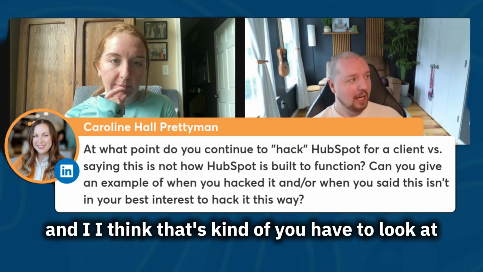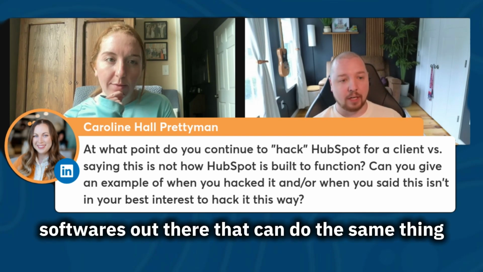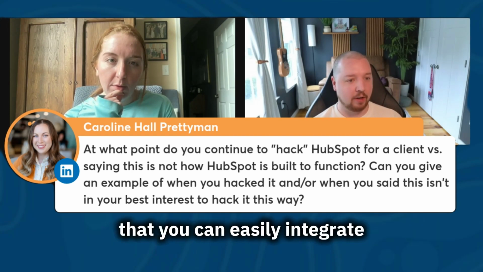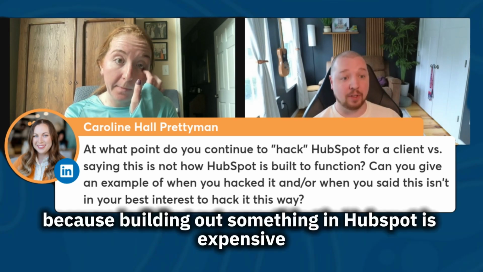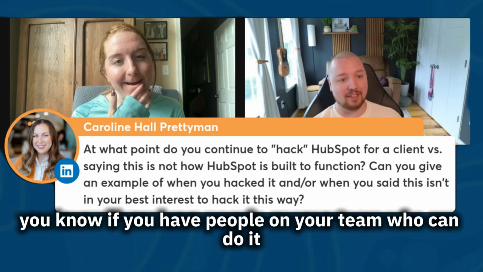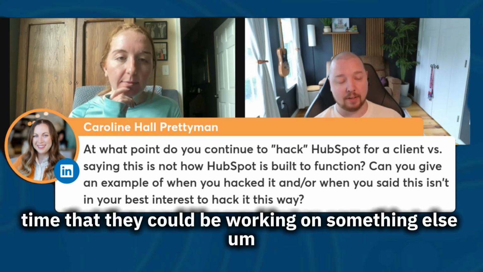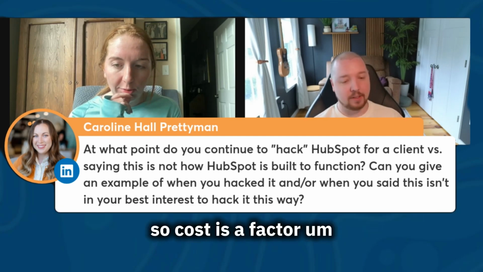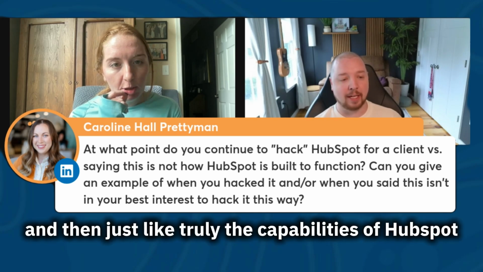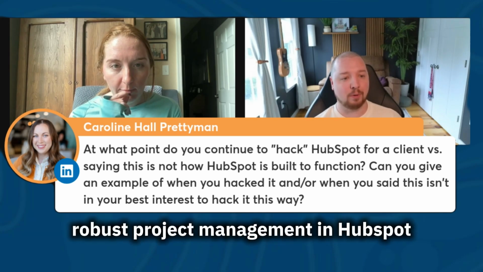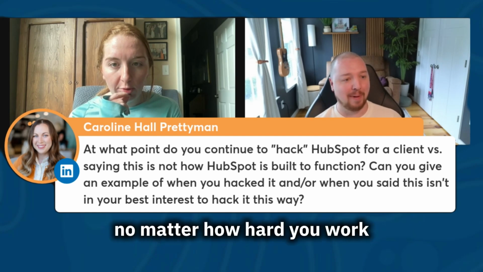And I think you have to look at whether there are software tools out there that can do the same thing that you can easily integrate. If there are, what is the cost of that? Because building out something in HubSpot is expensive. If you have people on your team who can do it, maybe you're not spending any additional money, but you're spending time that they could be working on something else. So cost is a factor. How well it integrates is a factor. And then truly the capabilities of HubSpot. You are not going to build out robust project management in HubSpot, no matter how hard you work.